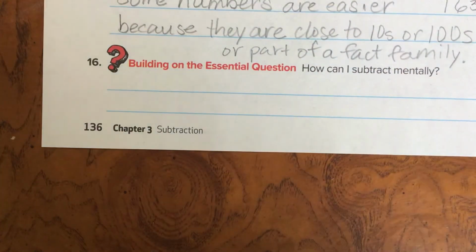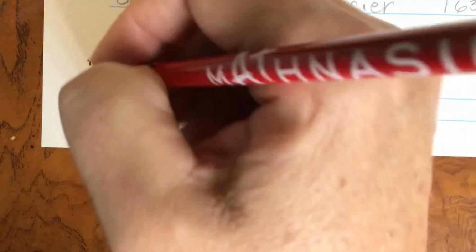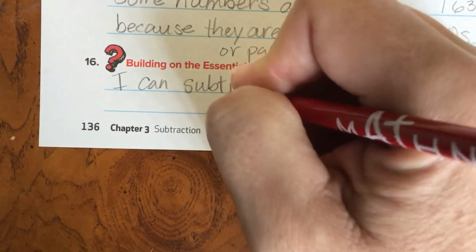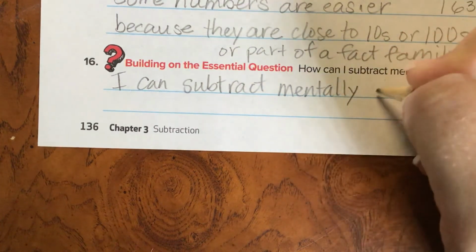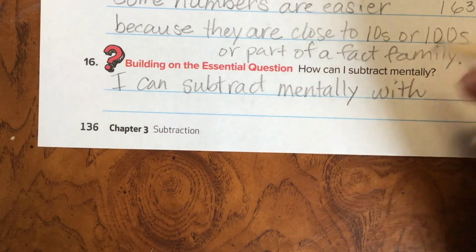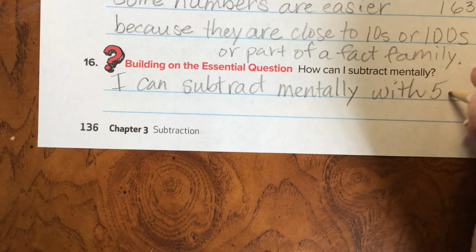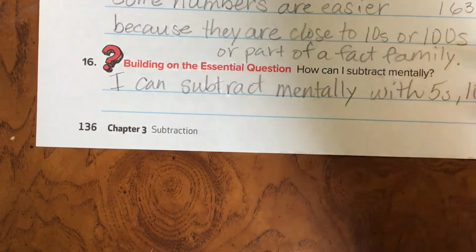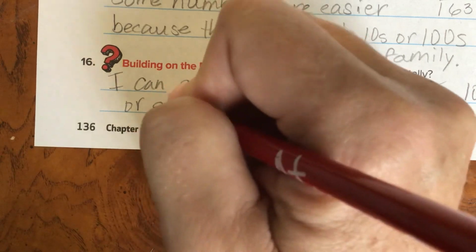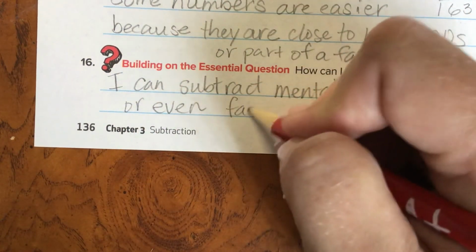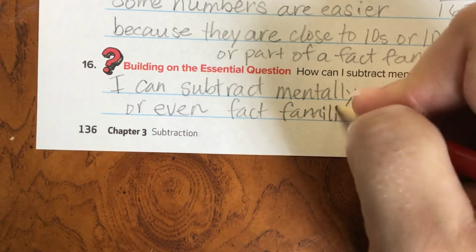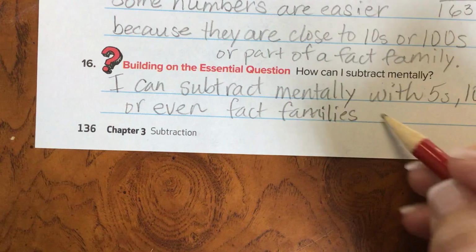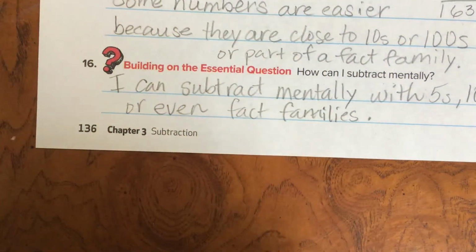Okay, so there are different ways that you could answer this, but some of the ways are I can subtract mentally with 5s or 10s or even fact families. Those are some of the most basic ways that you guys have been doing it over these papers.